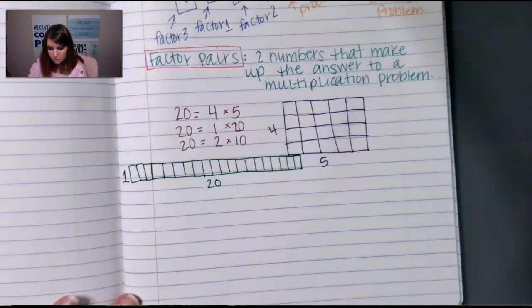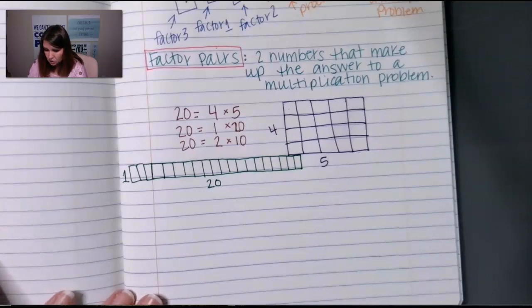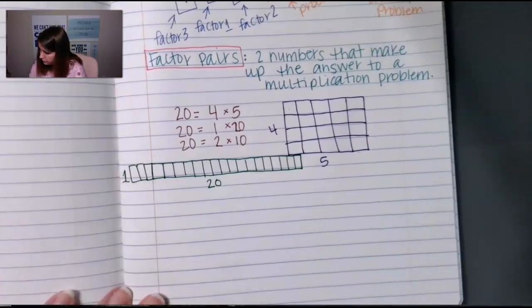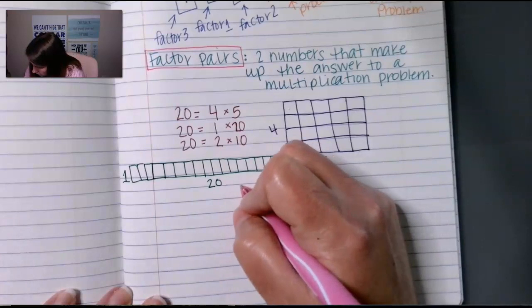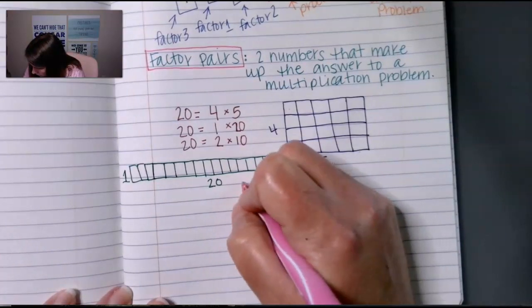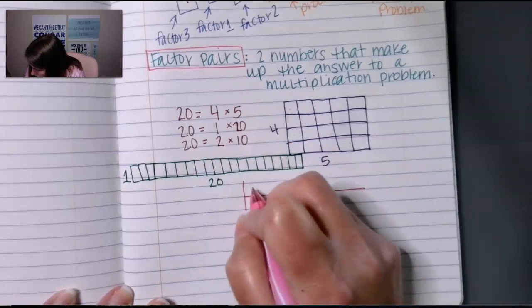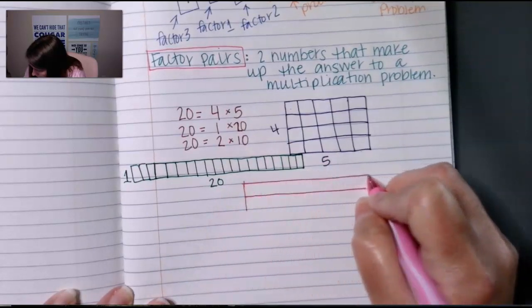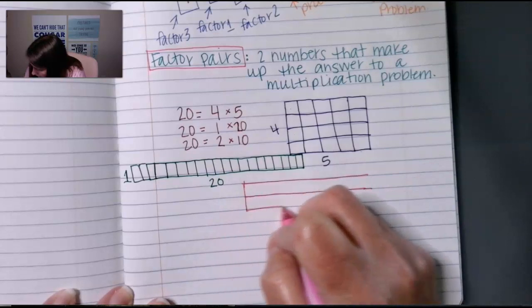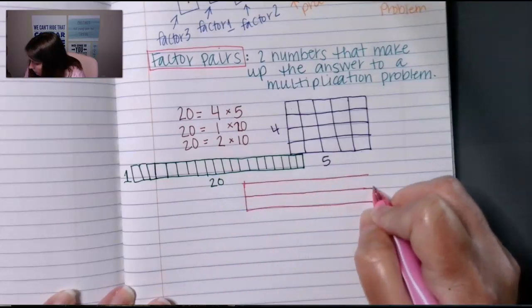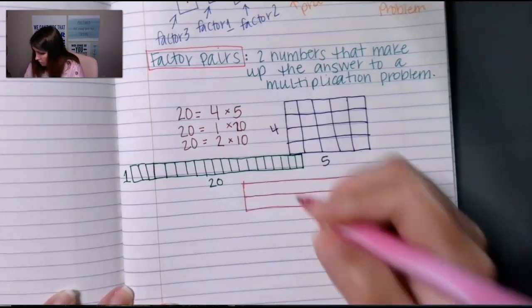The last one that we need to do is a 2 by 10. So we need a 2 by 10 model. I'm going to use my notebook lines here, and I will try to make my boxes a little bit better this time. 2 by 10.